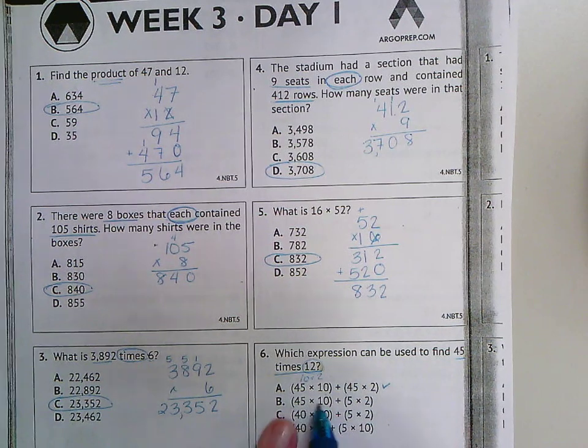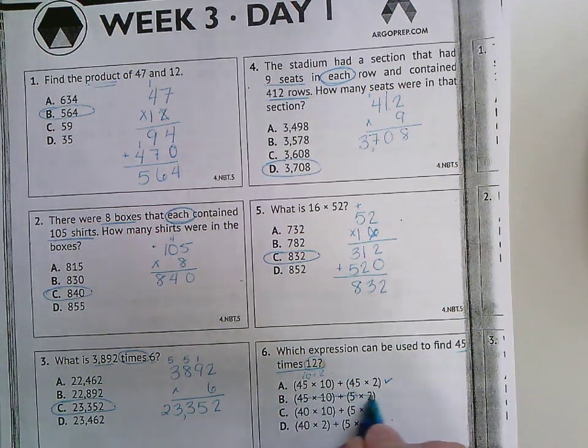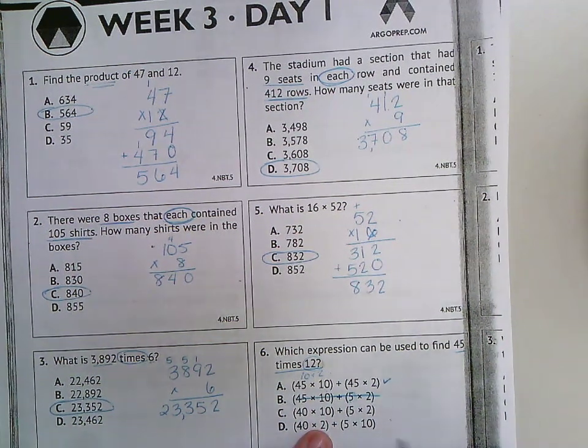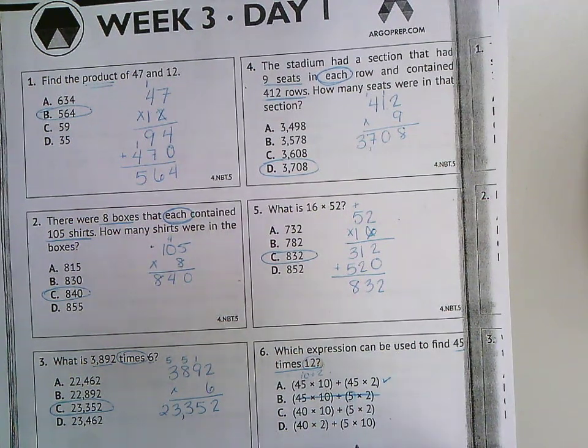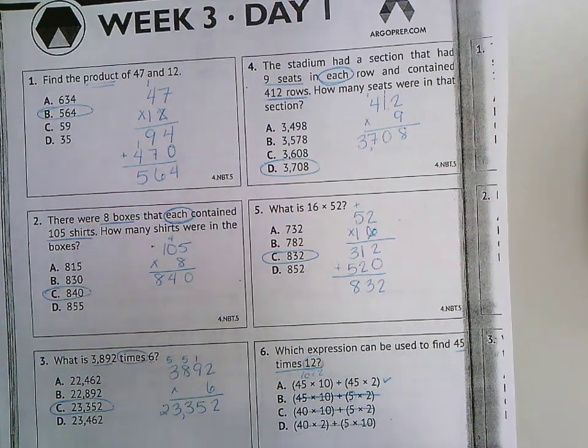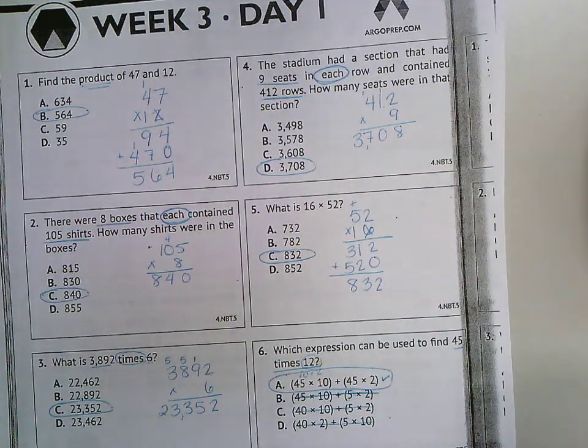Letter B starts with that 45 times 10, and then it says 5 times 2. Well, I can't just have a random 5. That would either need to be 45 or I need a couple more steps if I'm breaking up 45 also. So that isn't going to work. This one breaks apart the 45, oh, they both do, and the 12, but it's missing some parts. If I were to combine both of these together, all 4 of these pieces, that would be right. But I can't break apart both numbers in only 2 steps. So my answer is A for that one.